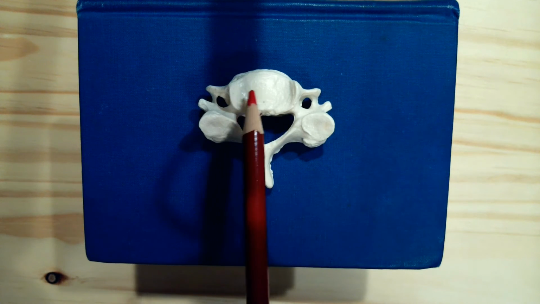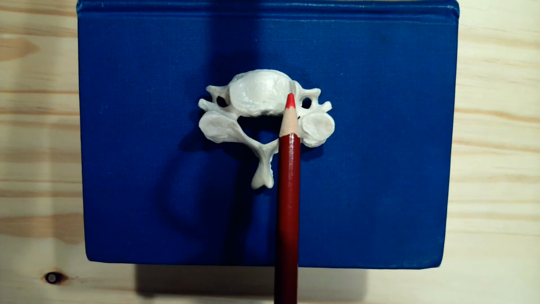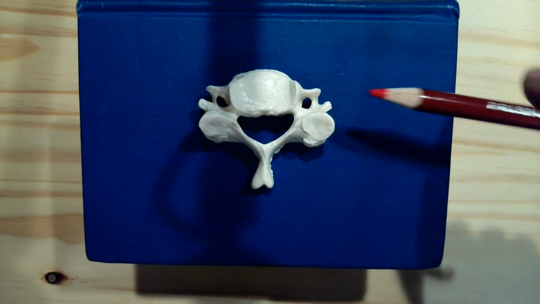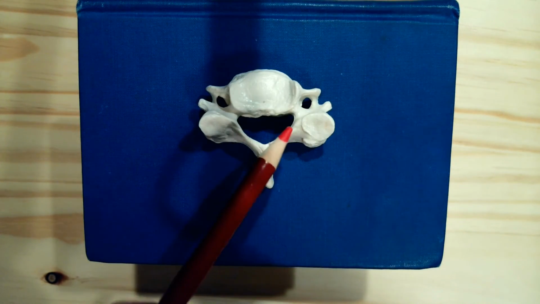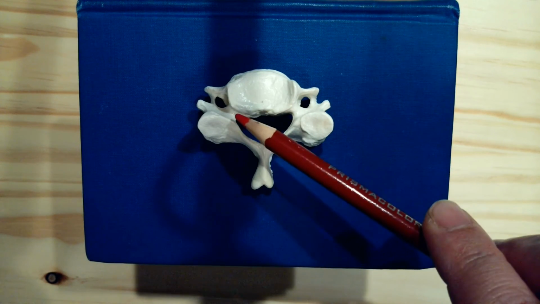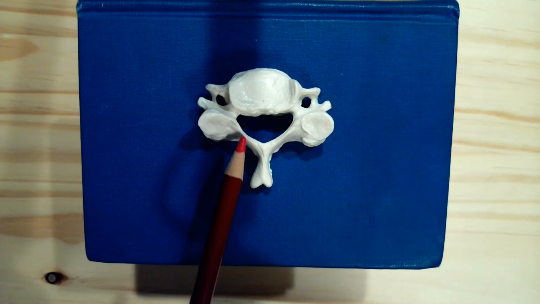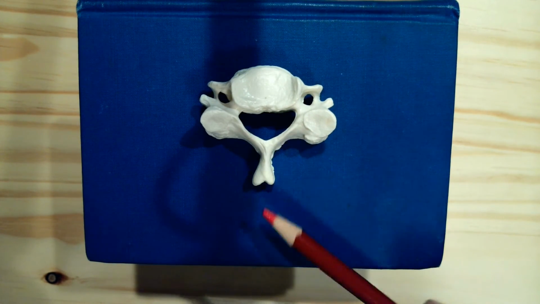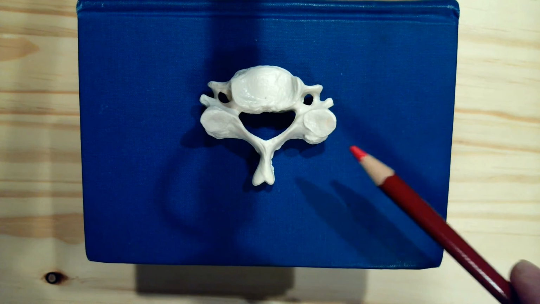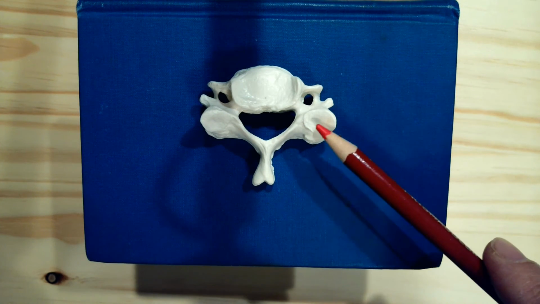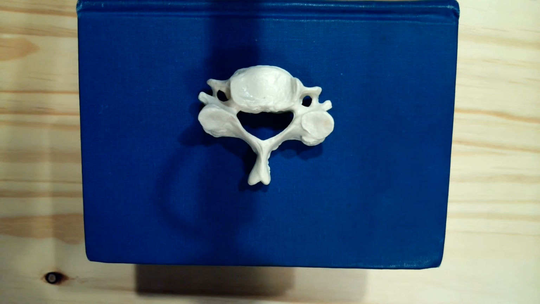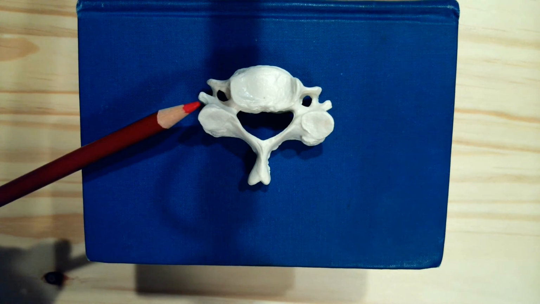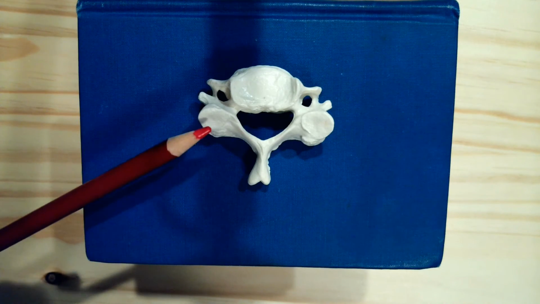Vertebral body, uncinate process, transverse process, pedicle, lamina, spinous process, superior articular facet, superior articular process, and facet.